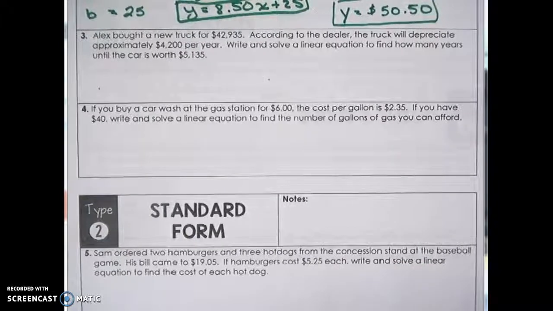All right, so if we take a look at number 3, this one says that Alex bought a new truck for $42,935. According to the dealer, the truck will depreciate. Now, depreciate means go down, approximately $4,200 per year.